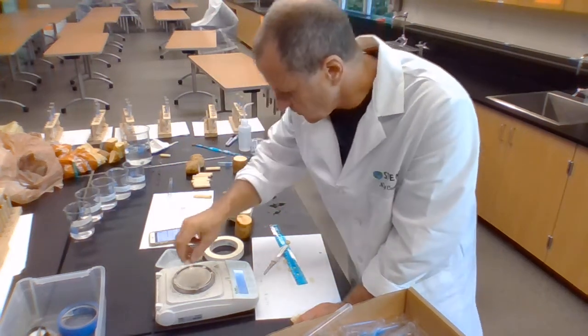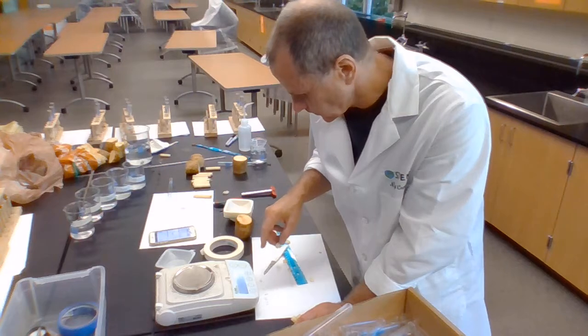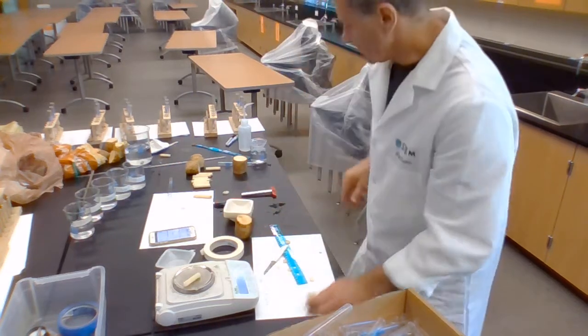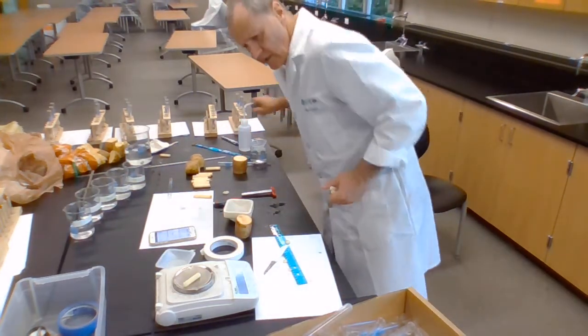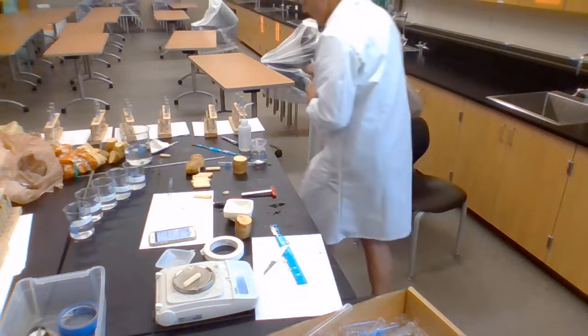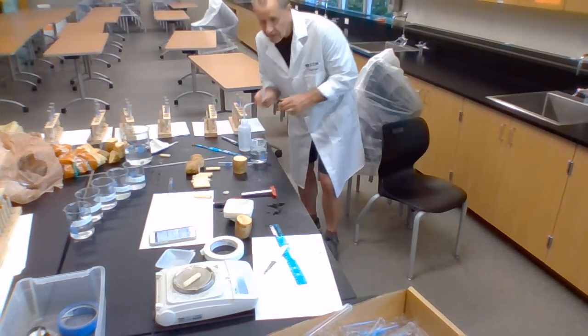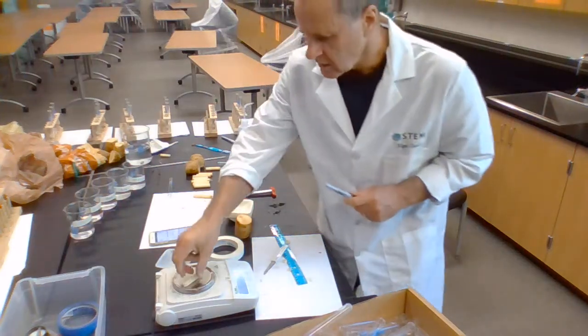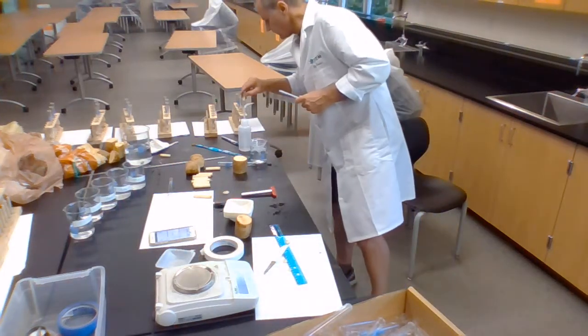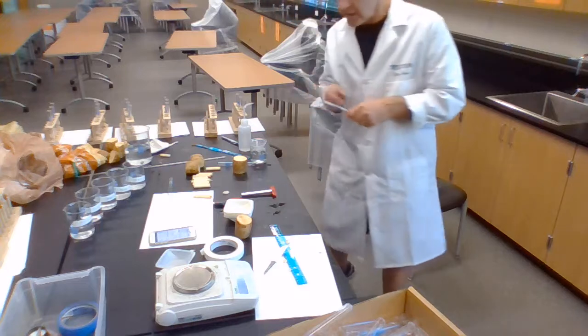So here's the first one, and that's 0. That one is 5.588 grams. And I take that off, and I put it in the first one. It pops down into there nicely.